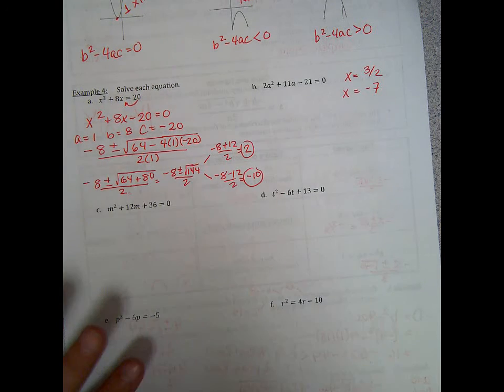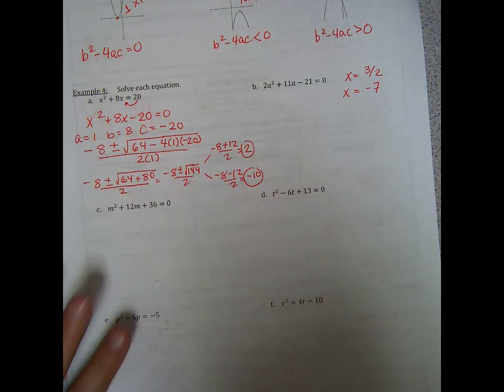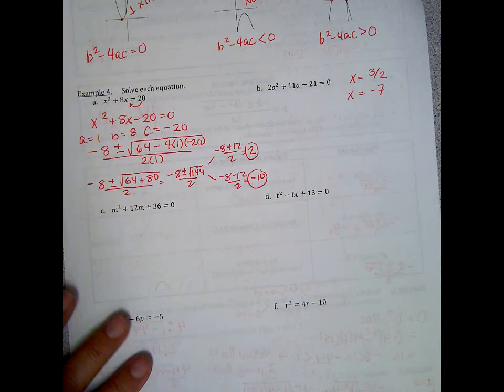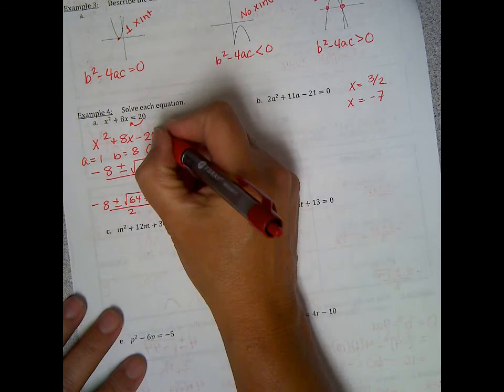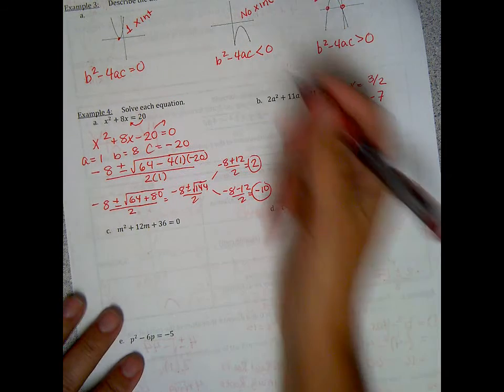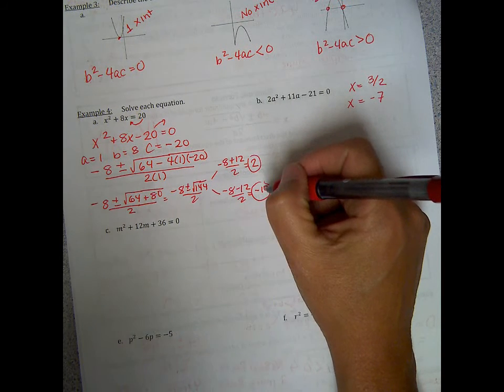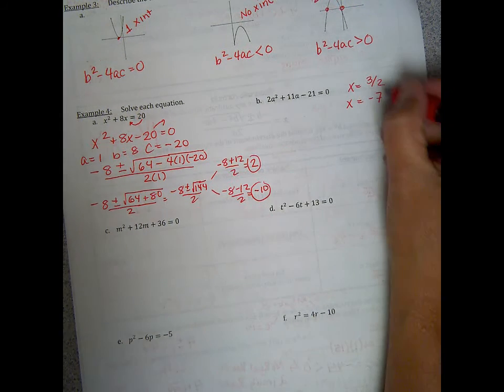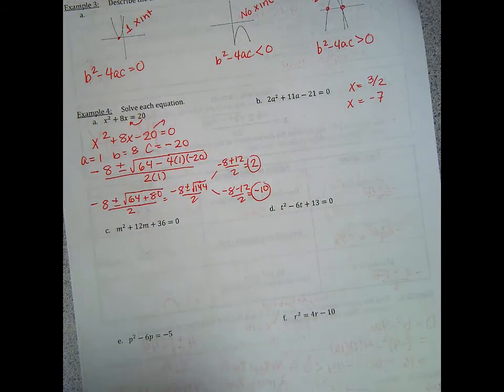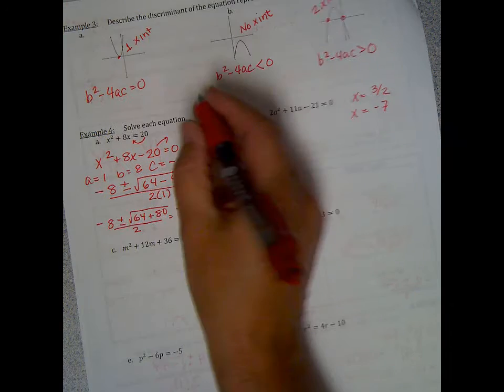Now, if it just says solve the equation, it doesn't say you have to use the quadratic formula. You could always look and see if you can factor. If your numbers came out to be nice like this, even if they came out to be fractions, not imaginary, and it wasn't a square root in the answer, it could have been factored.